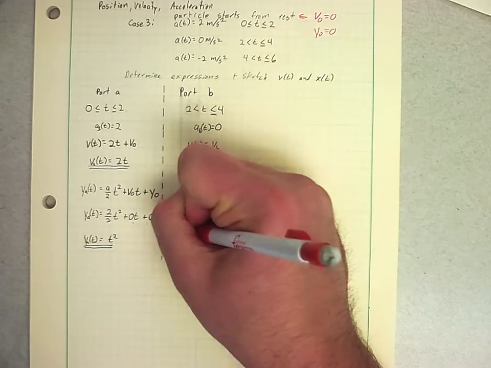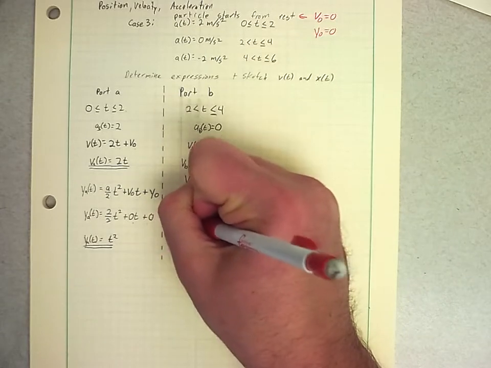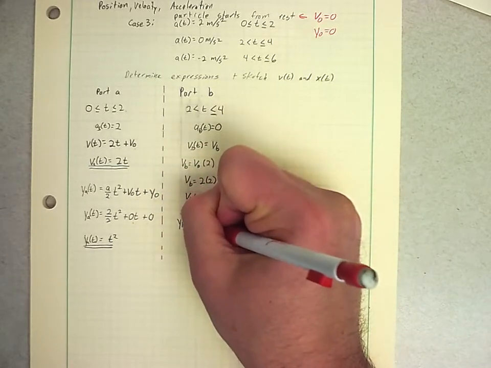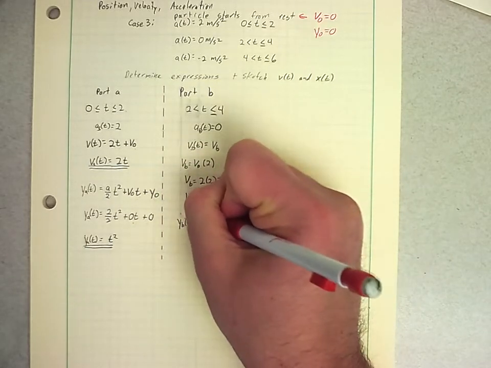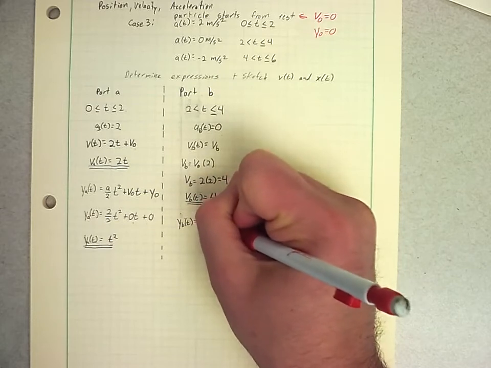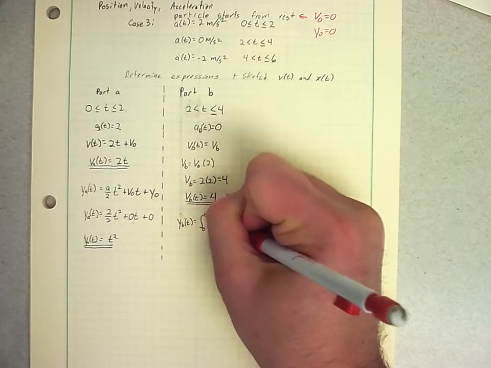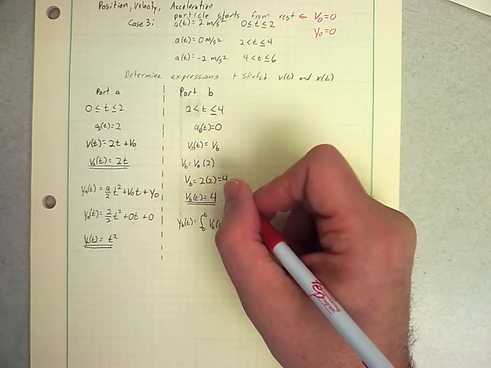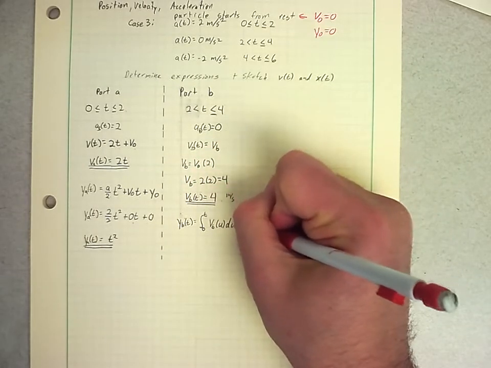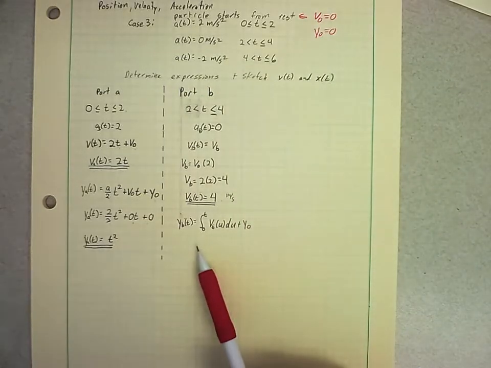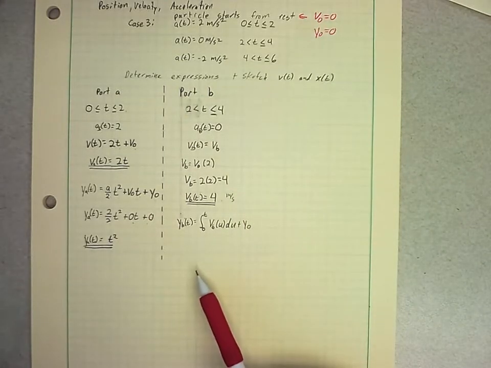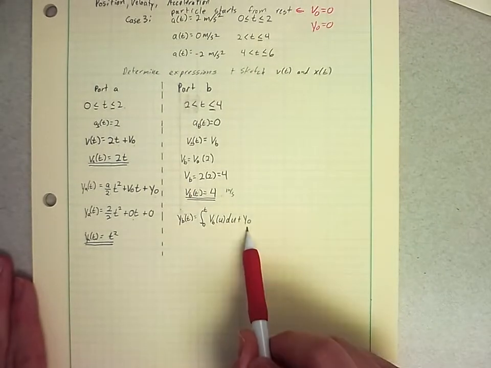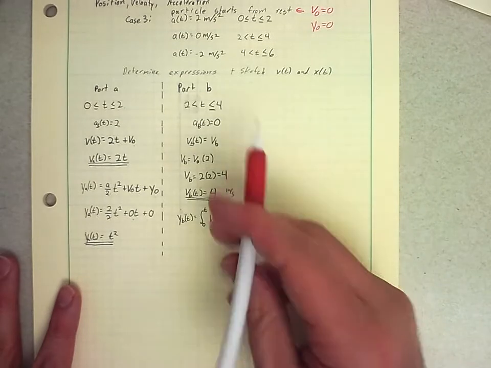If I think back to the way I had to integrate things, I was saying that it was the integral from 0 to t of u du plus y0. Now the key on that was that every time I was talking about the function starting at 0. Here we're not really starting at 0.